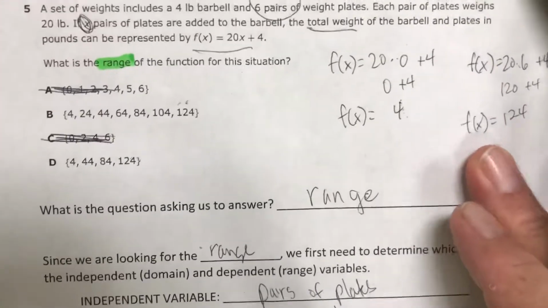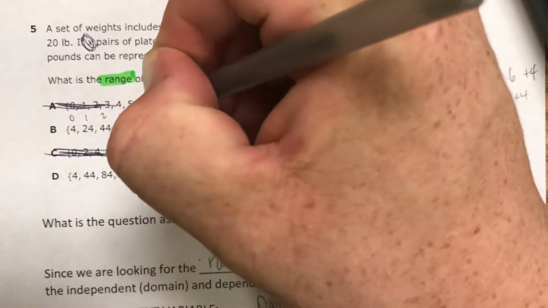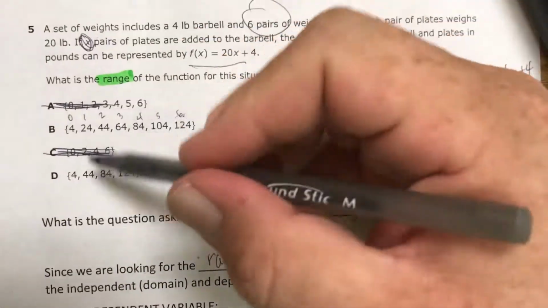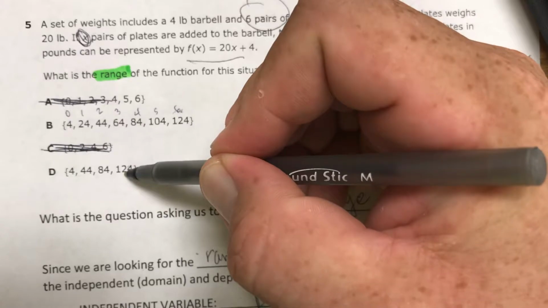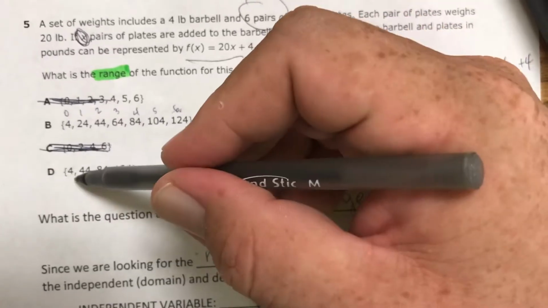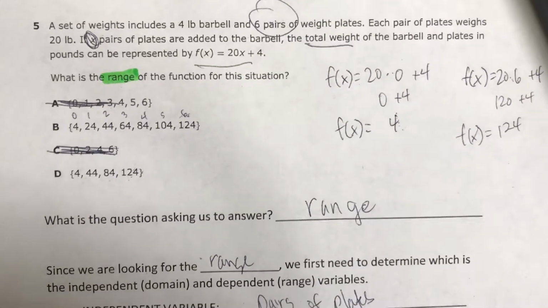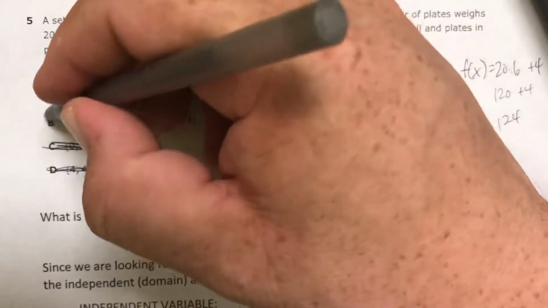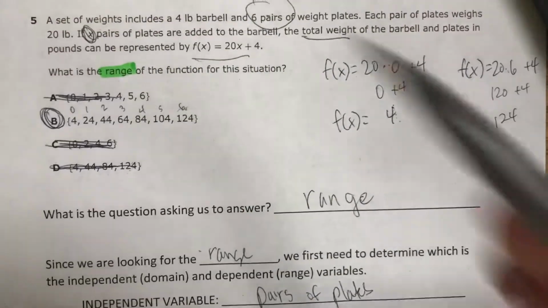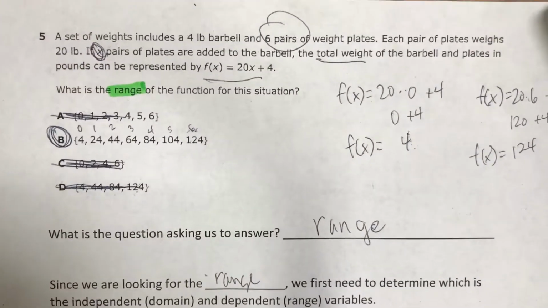Well, let's go back and look. This one has all of them listed. Here's 0 plates, 1 pair, 2 pairs, 3 pairs, 4 pairs, 5 pairs, 6. This one is missing some values. So while these are all in the range, this is not all of the range values. It's skipping some. So since it's skipping some, that is not going to be the correct answer. And we are going to pick B because I wanted to know the range of the function. So we have to include all the answers.